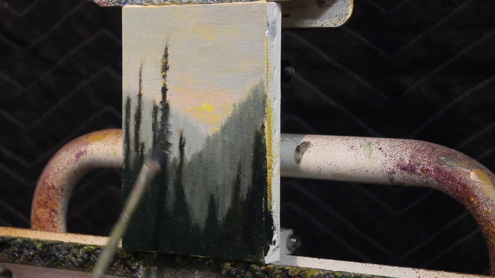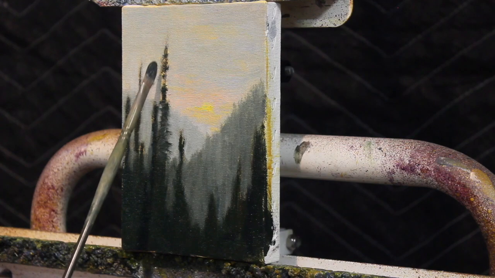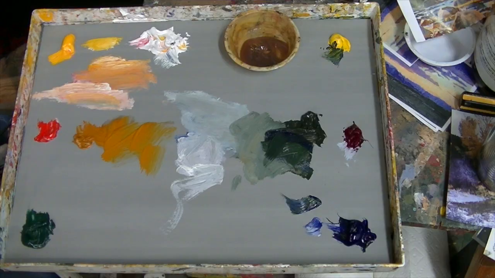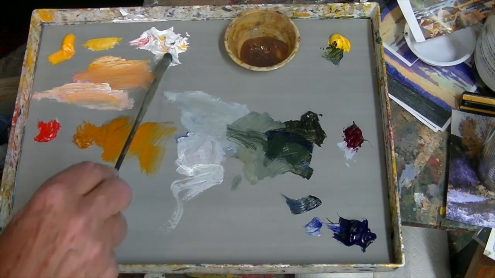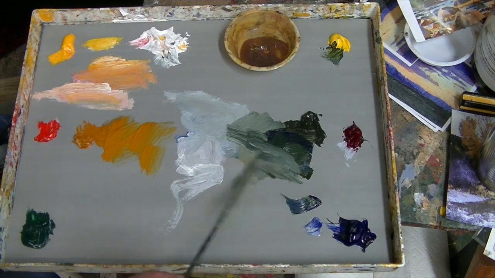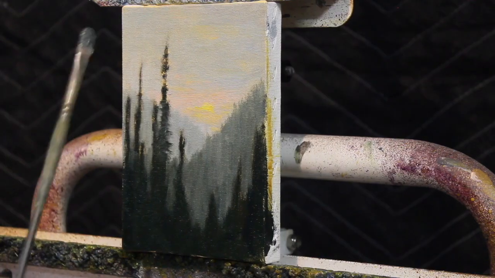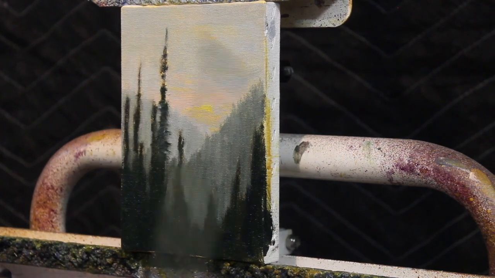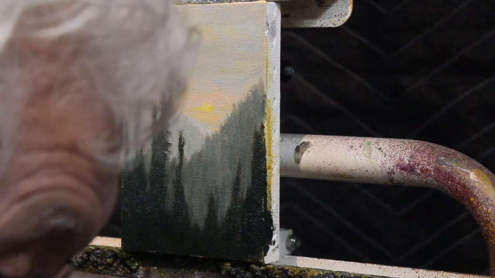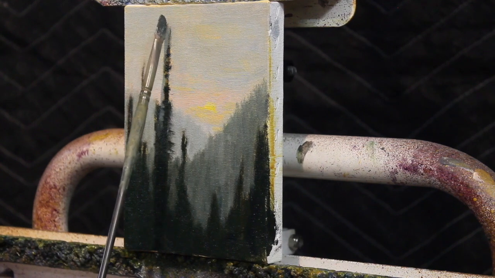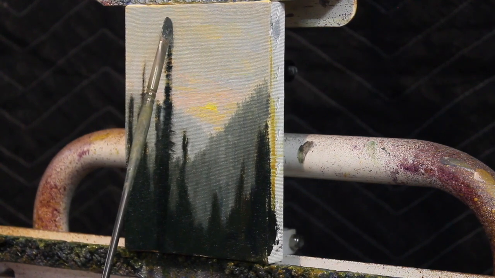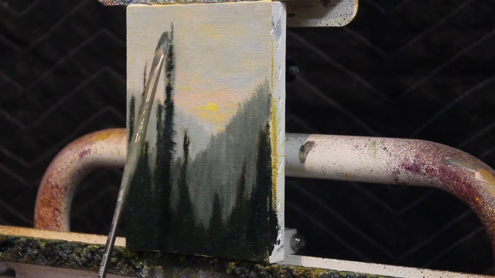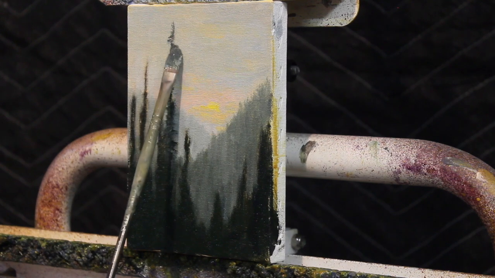Now what's going to happen here, see, if I'm going up to paint the top of that tree, I'm going to put a little bit of white in this. See, as this tree goes up into the light, I'm going to do the same thing. I'm going to sharpen my brush and get a real nice knife edge up there, and then I'm going to start coming down with just little brush strokes.